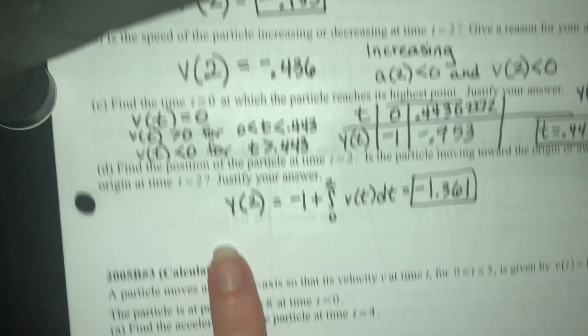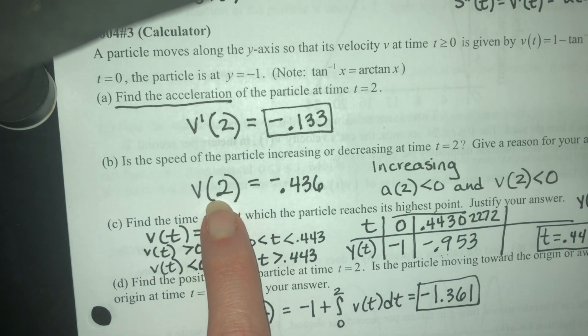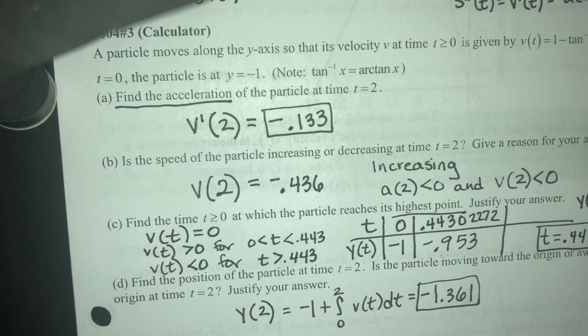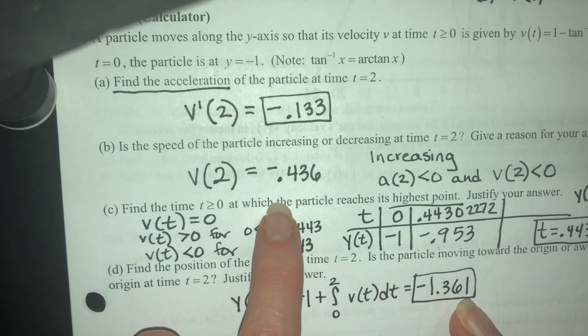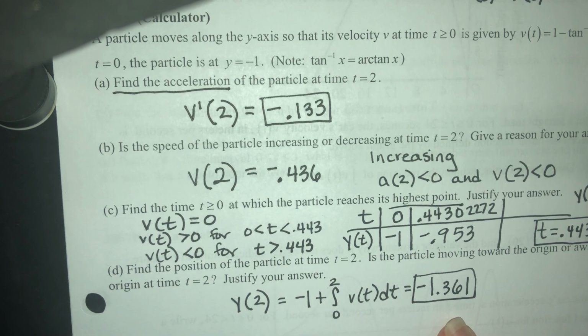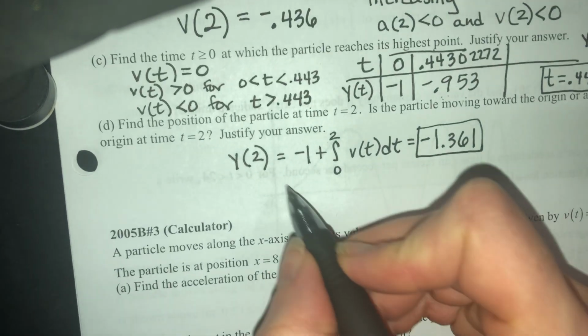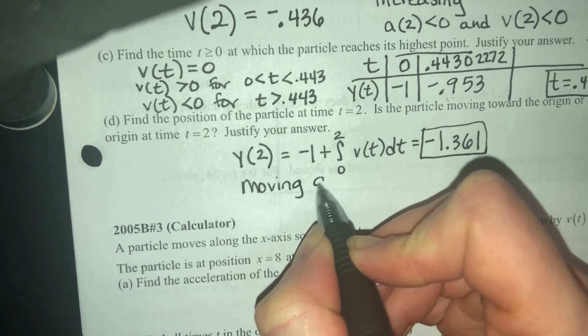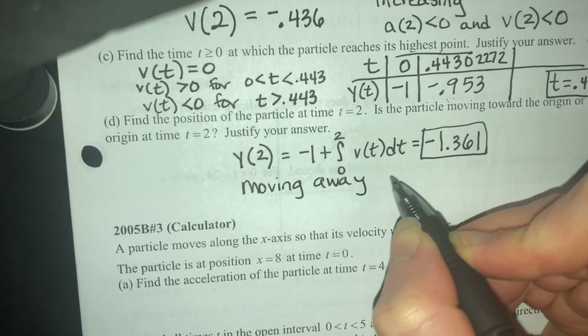And what do we know about the velocity at time 2? It is negative. That indicates direction of travel. We're moving down. If we had a positive position and we were moving down, we'd be going toward the origin. But we have a negative position and we're moving down. So we're moving away from the origin.